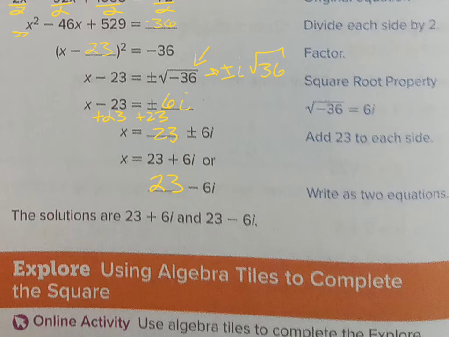So that's all you're doing today. So yes, these factor very easily, especially if you can pick up on the pattern.